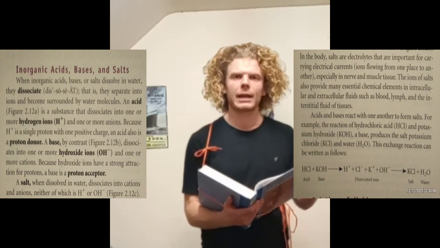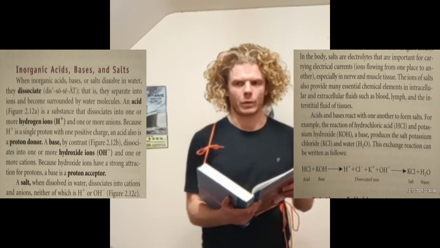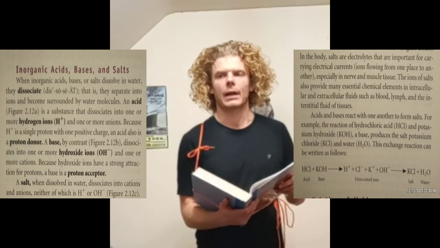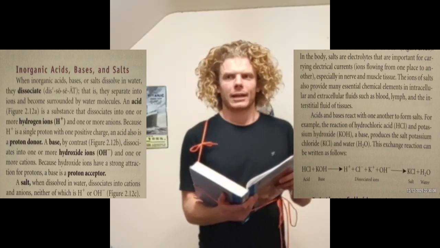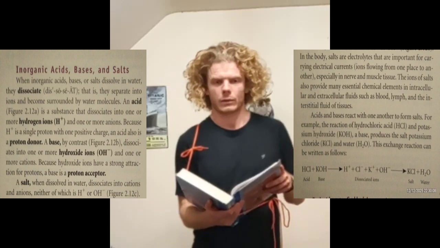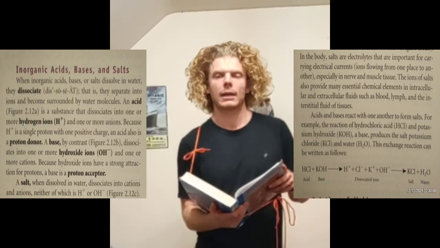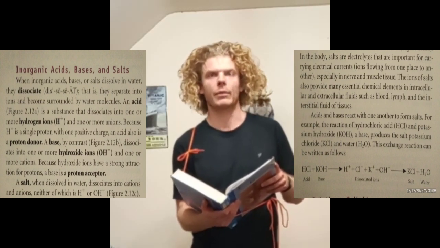When acids, bases or salts dissolve in water, that is called dissociation. They dissociate by separating into ions surrounded by water. For example, acids dissociate into hydrogen ions and anions, and they have a single proton and are therefore positive and therefore proton donors.